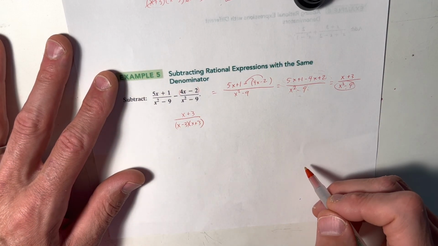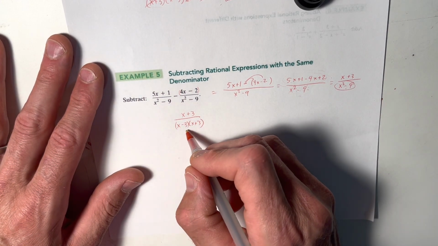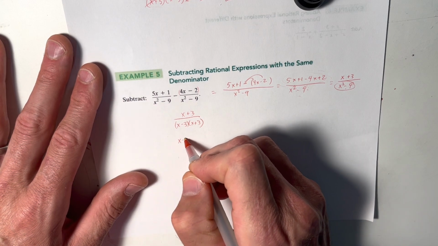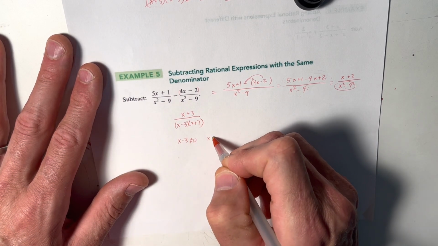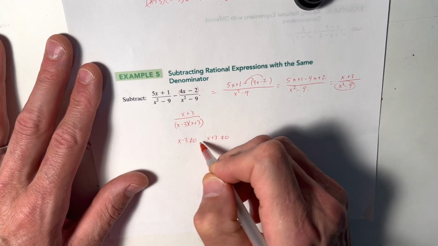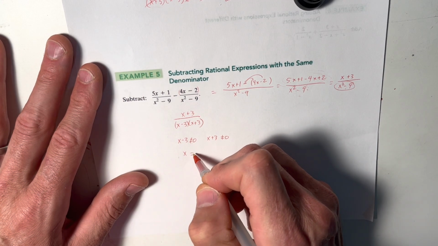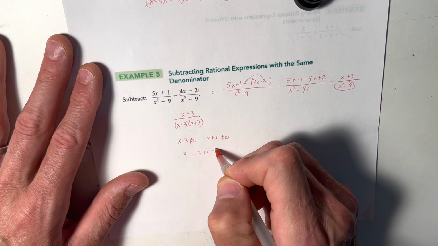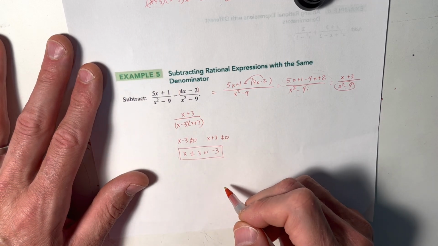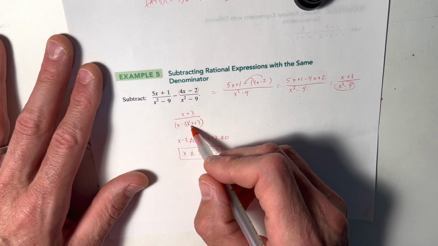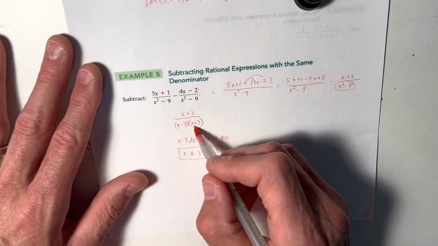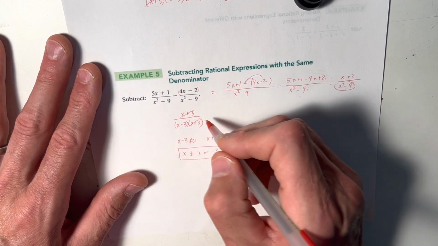So I have x plus 3 over x minus 3 times x plus 3 because of our rule of the difference of perfect squares. Now, let's go ahead and do our domain restrictions because we know we're going to have that. x minus 3 cannot equal 0, and x plus 3 cannot equal 0. Okay? Therefore, x cannot equal 3 or negative 3. So those are our domain restrictions. Now we simplify our expression here by dividing top and bottom by x plus 3.